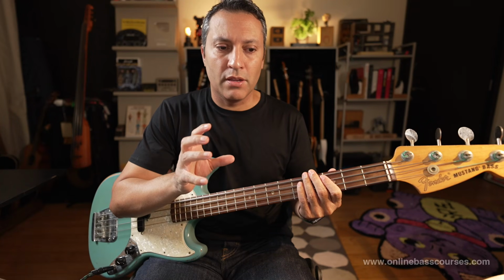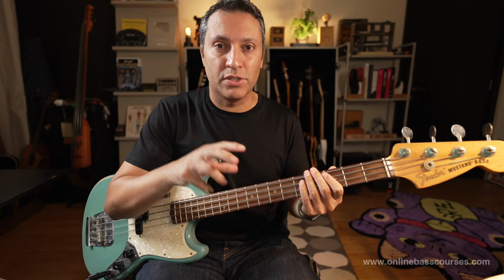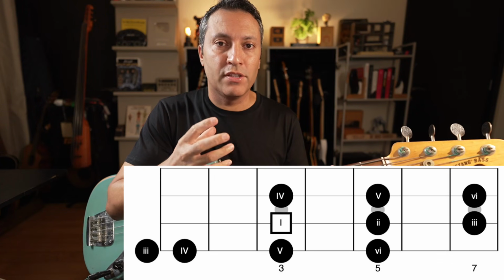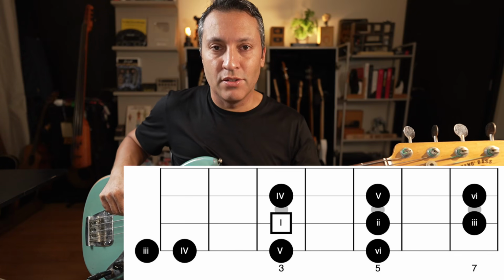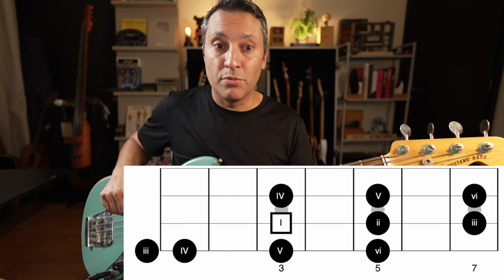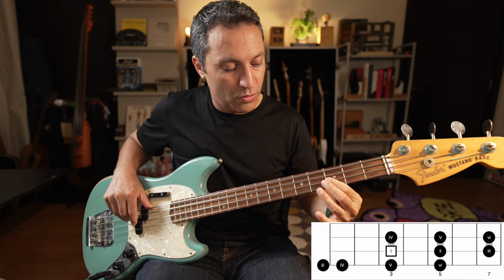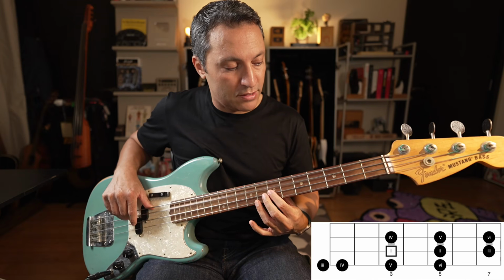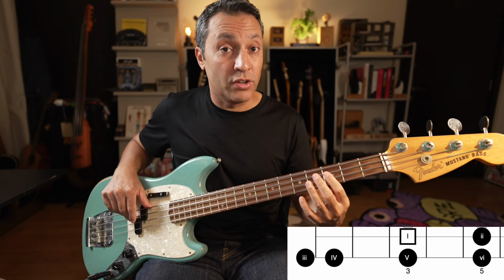Just a quick explanation about where these notes are coming from, and a little plug for my course From Beginner to Bassist, which explains this further. But we have this pattern here where we have the major scale organized into the root notes of the chords. So you can see Roman numerals. We've got 1, 2, 3, 4, 5, 6, down the octave. You can see those are the notes we've just used.